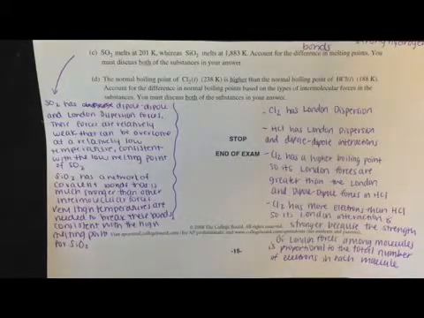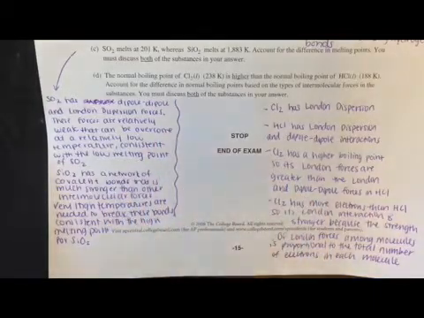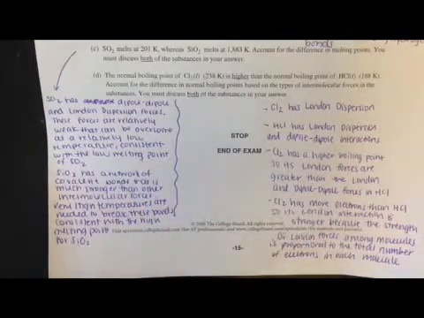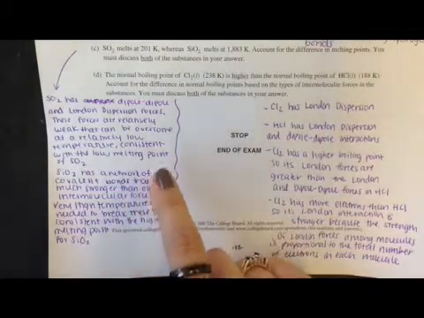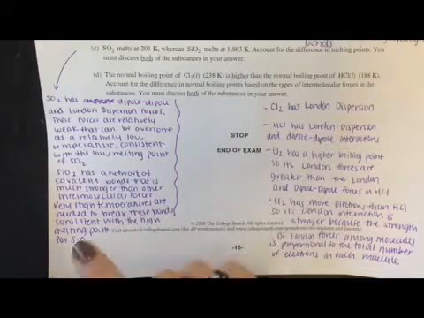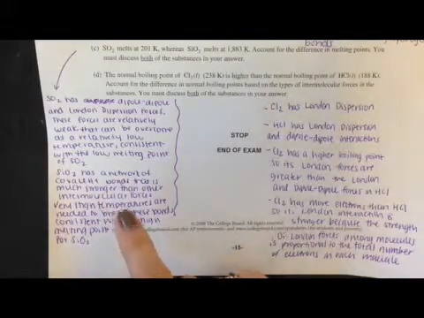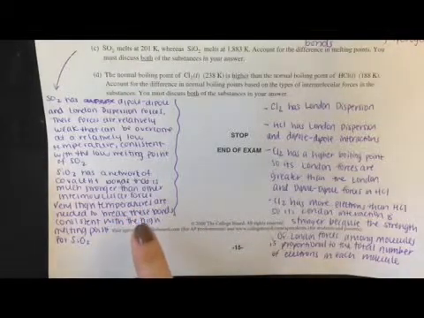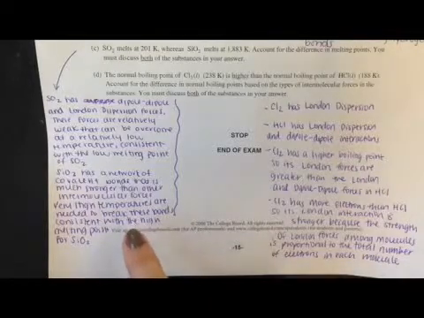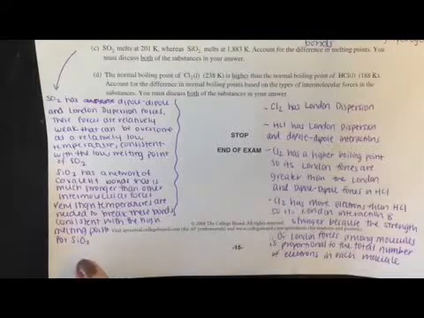So we know that SO2 has dipole-dipole and London forces, and we know those are relatively weak, so we can overcome them with a lower temperature. So that accounts for the lower melting point of SO2. And then we know that SiO2 is one of those special molecules that has a network of covalent bonds, which requires a much higher temperature in order to break, because they're much stronger than traditional or typical intermolecular forces. So we know that SiO2 has a higher melting point than SO2.